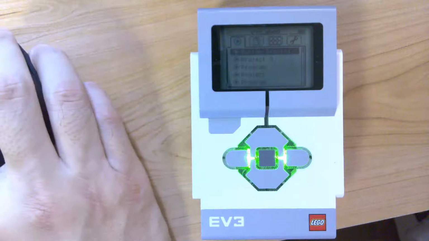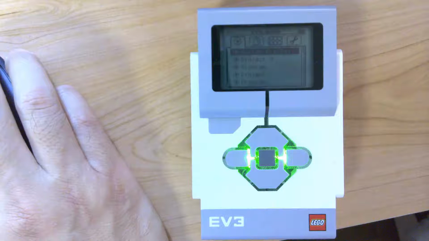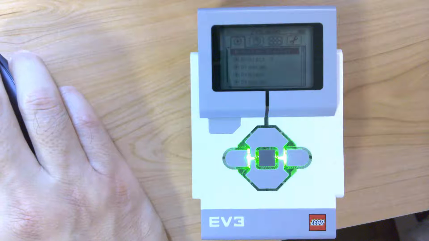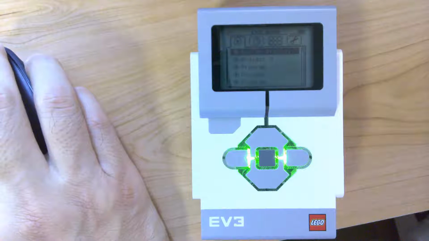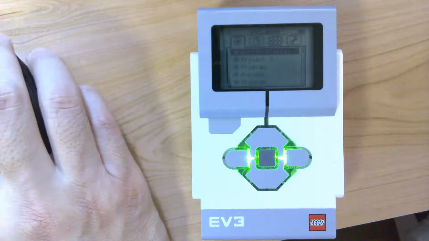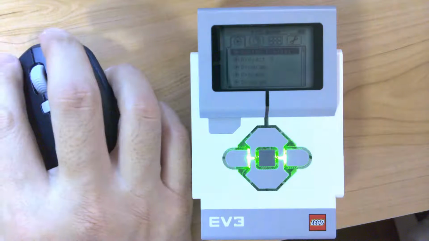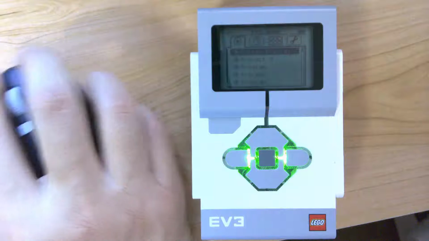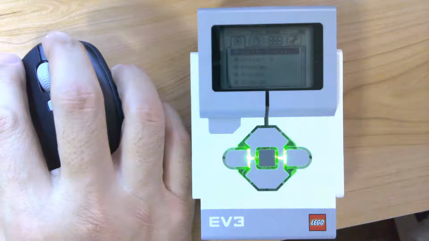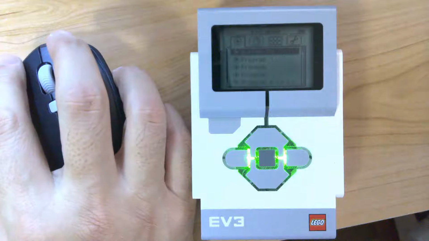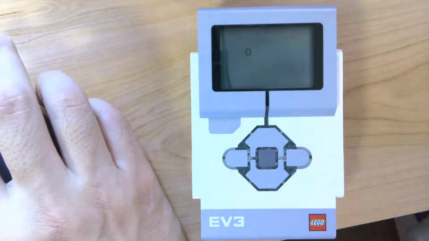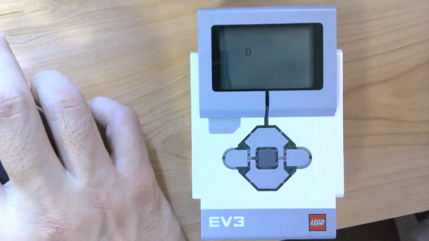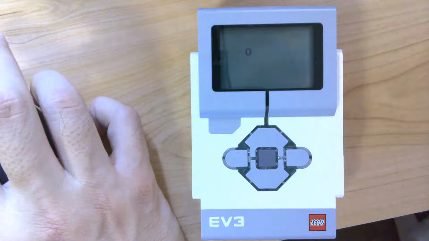Alright, now next I need to download the program. Right, once I download, you can hear a downloading sound, and after downloading, the program is actually in progress.